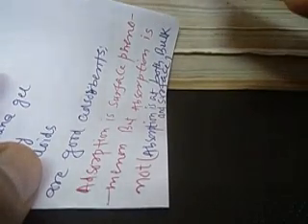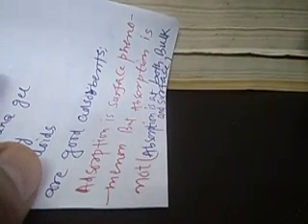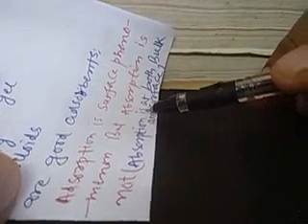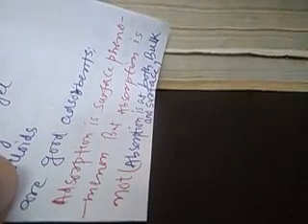Please remember this, that adsorption is a surface phenomena. So that is why we will study adsorption in detail in this chapter, but we will not study absorption in detail in this chapter because it is not a surface phenomena. Absorption is at both bulk as well as on the surface, and that is why it is not a surface phenomena.